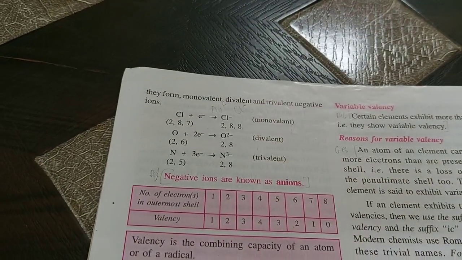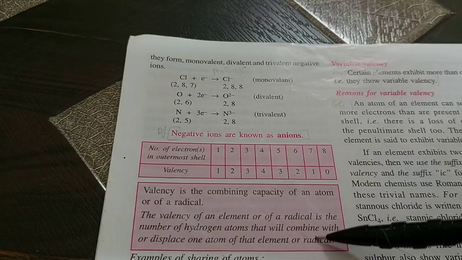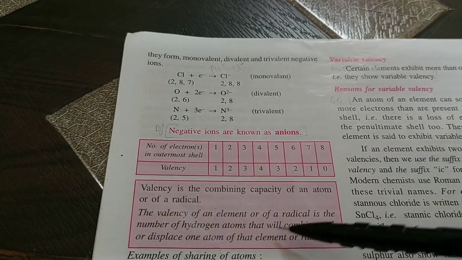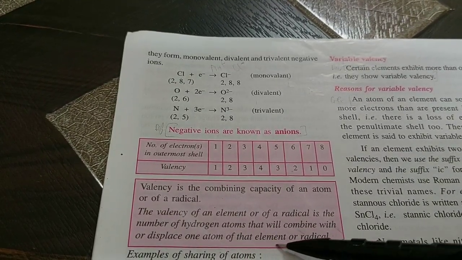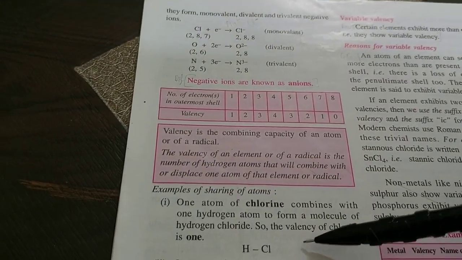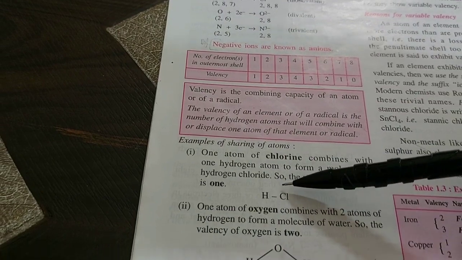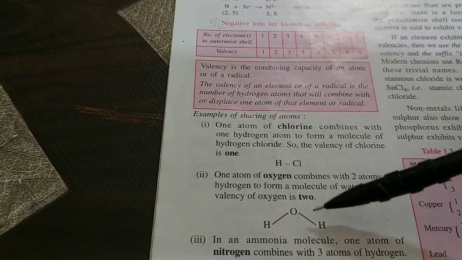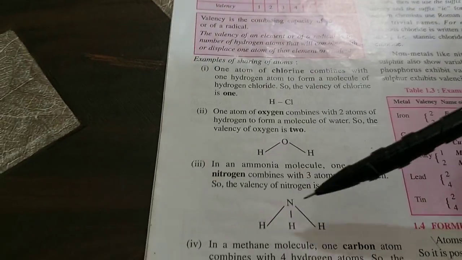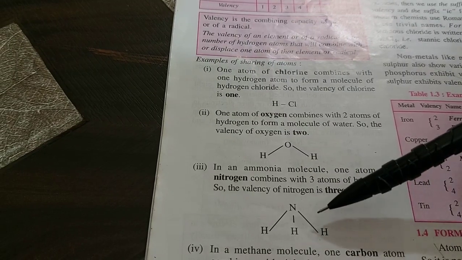There is one more definition of valency, an old one. It is the number of hydrogen atoms that will combine with or displace one atom of that element or radical. Example, chlorine combines with 1 hydrogen atom to form hydrogen chloride, so valency is 1. Oxygen combines with 2 hydrogen atoms, H2O, so valency of oxygen is 2. Nitrogen combines with 3 hydrogen atoms to form ammonia, so valency of nitrogen is 3.